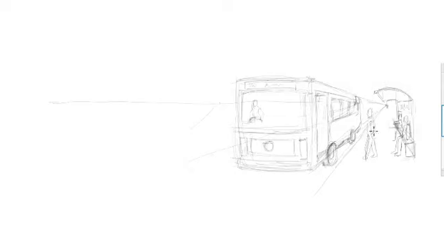Might have something in his hand, like a bag or something. So this person is now walking towards this door of the bus.